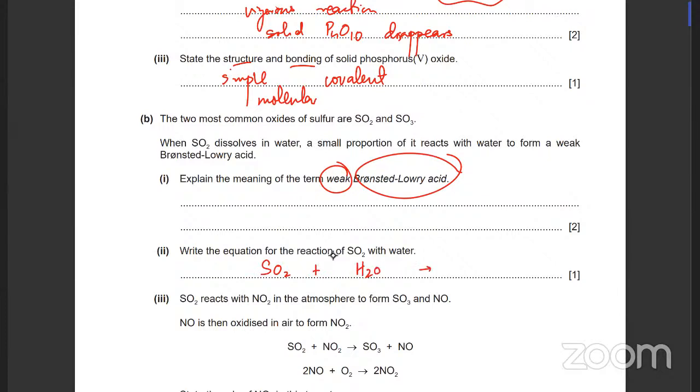Sulfurous. It's going to form H2SO3. You can remember this: SO3 forms H2SO4.